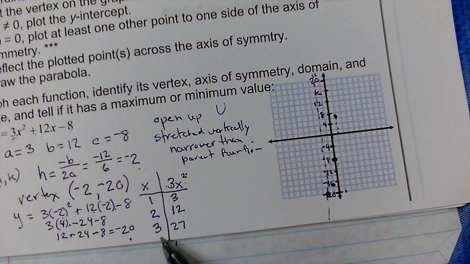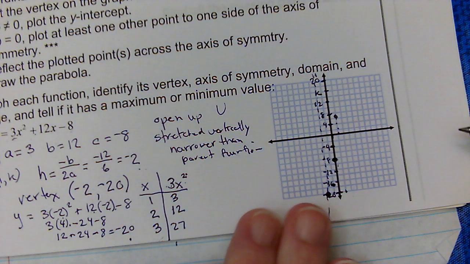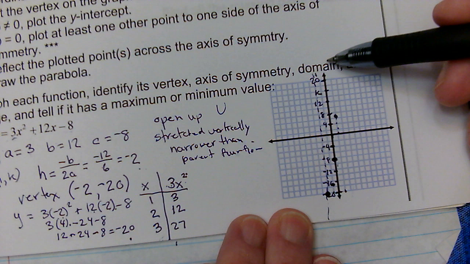Now I could go with 4. 4 squared would be 16 times 3 would be 48. So that would take me off the top of my graph.